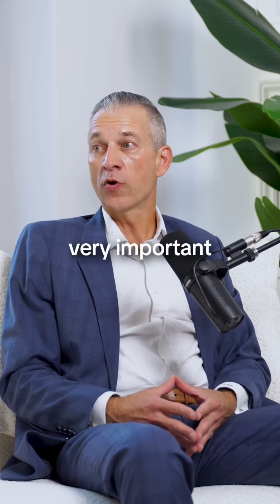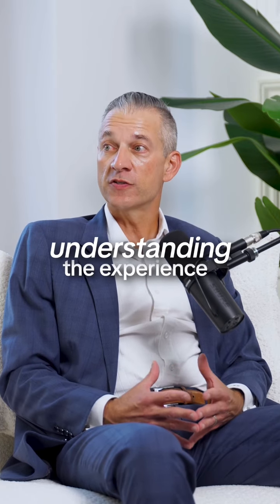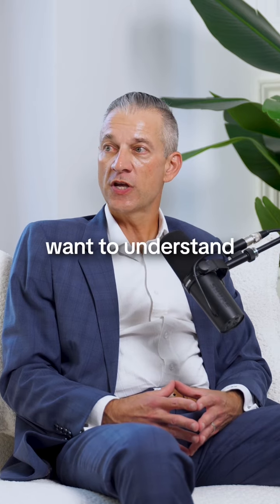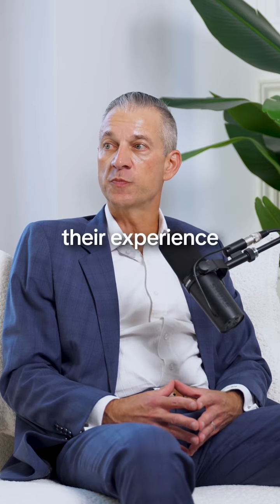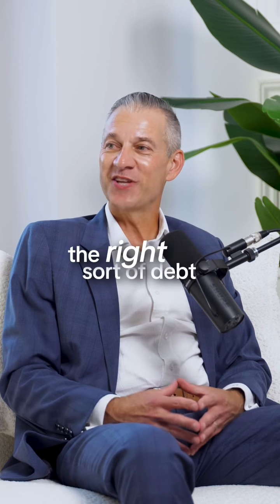And what's become very important of late, especially in this current climate and environment, is understanding the experience, especially if the asset is in transition. Even on a term asset, you want to understand who the operator is and a bit of their experience. Make sure that we place them in the right debt structure.